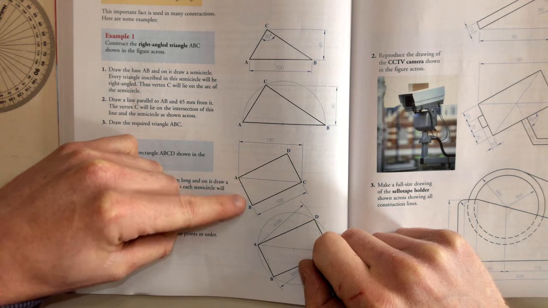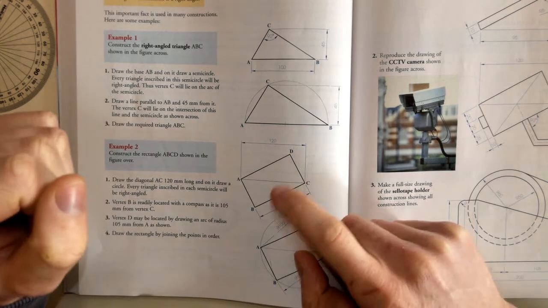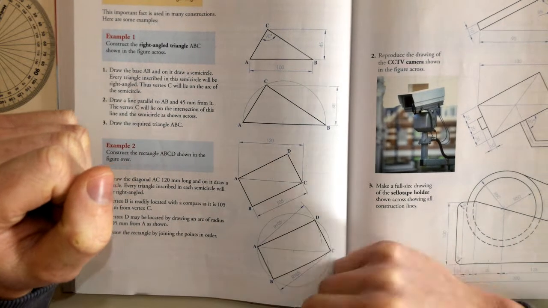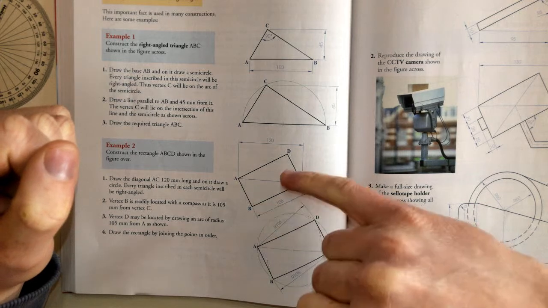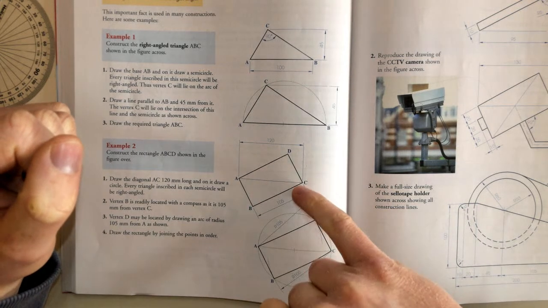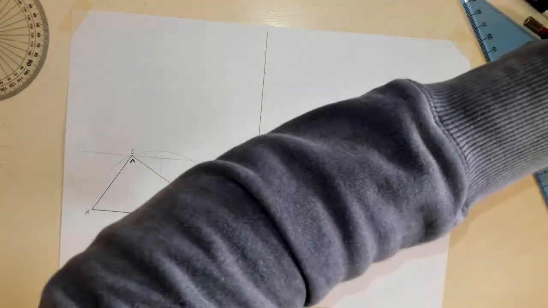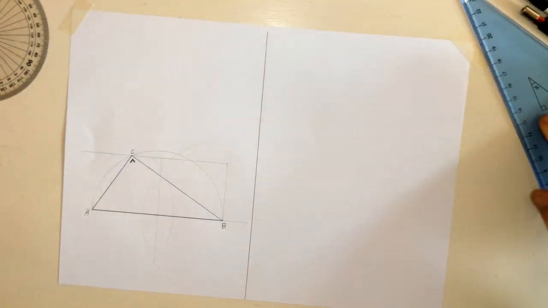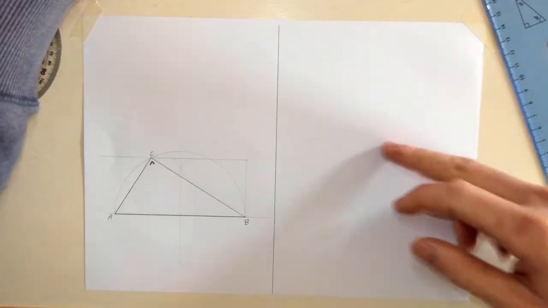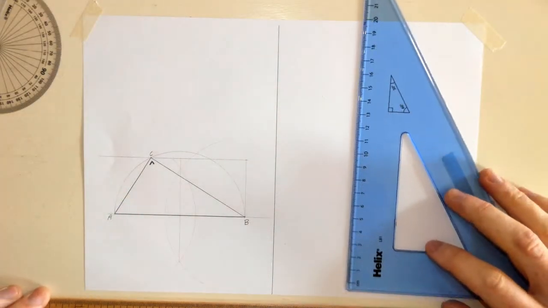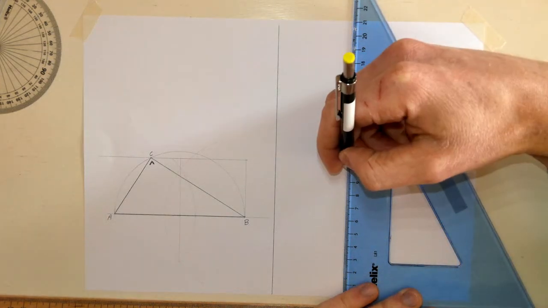I am not told the length of the line AB or DC. However, we know that all 4 corners of a rectangle are 90 degrees. So for a minute, all I'm going to start off with now is just a light line, AC, which is 120 millimeters long. So I'm going to measure up there on my A4 page. You can come up halfway, so you can come up about 100 millimeters.